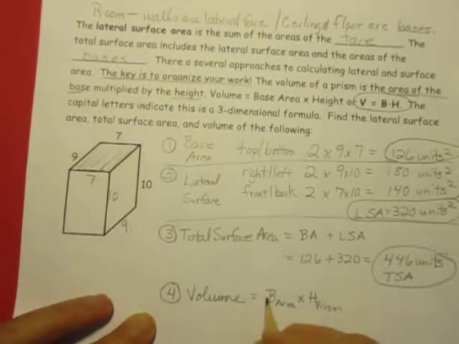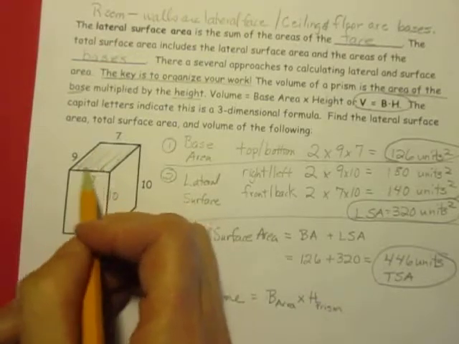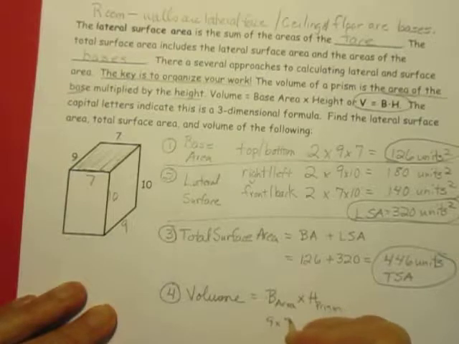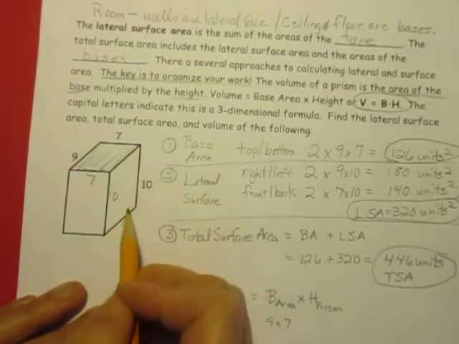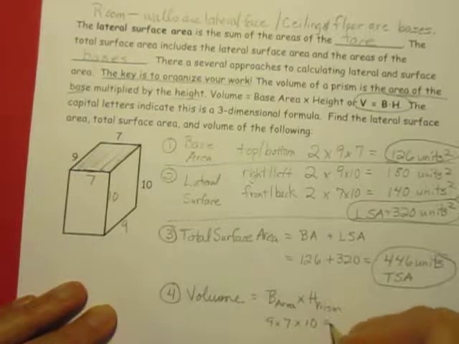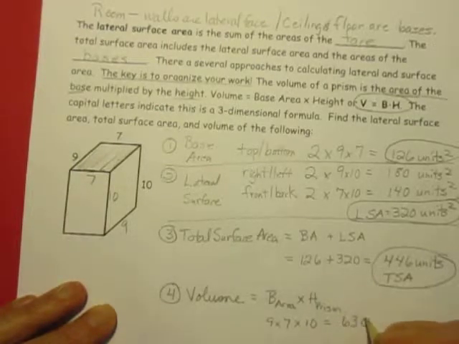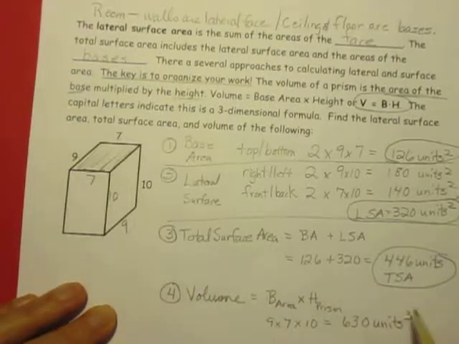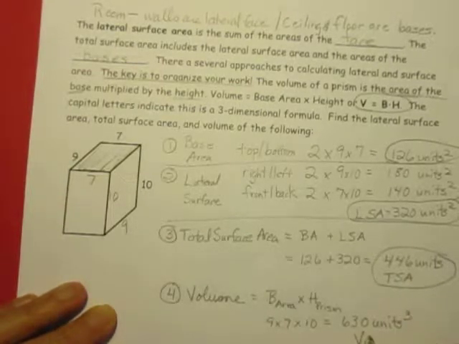So my base area, I said, was my 9 by 7. So that part would be 9 by 7. And then my height is my three-dimensional height, which is times 10, which gives me an overall volume of 360 units cubed. Okay, so this was our volume.